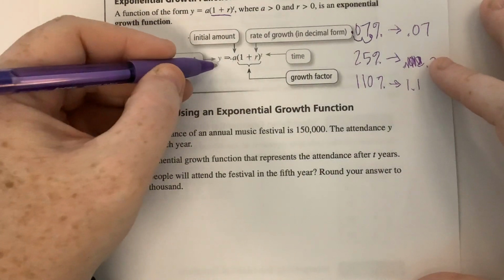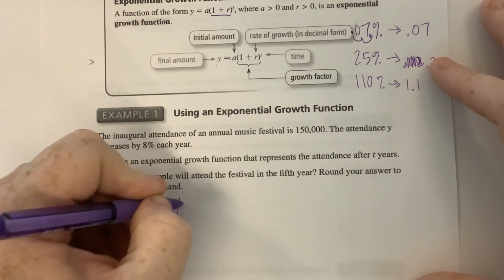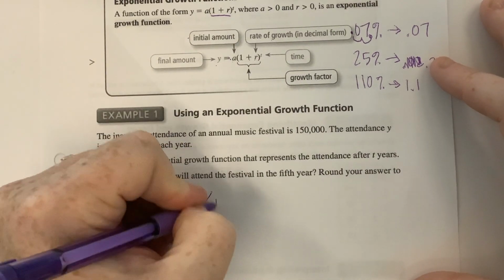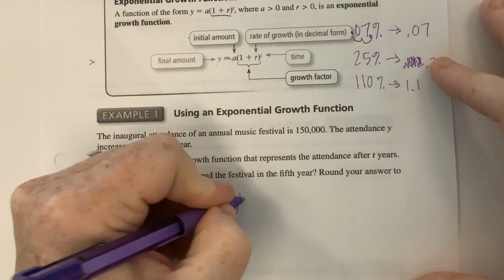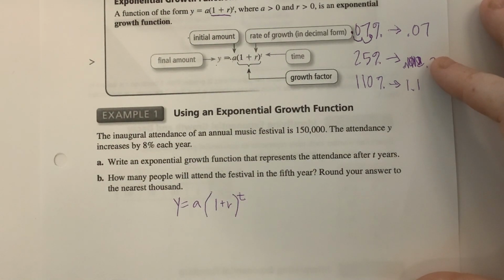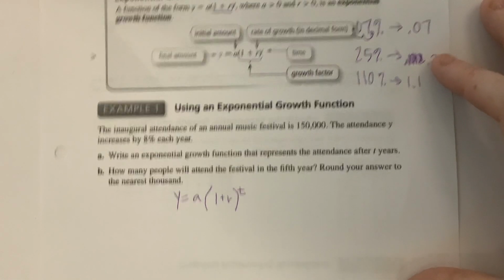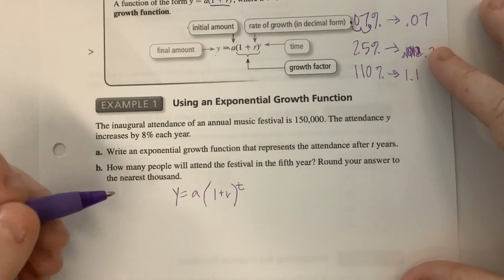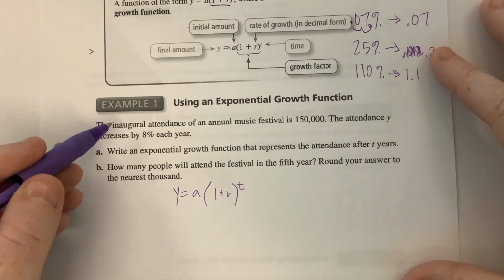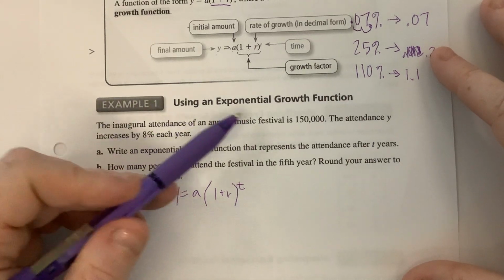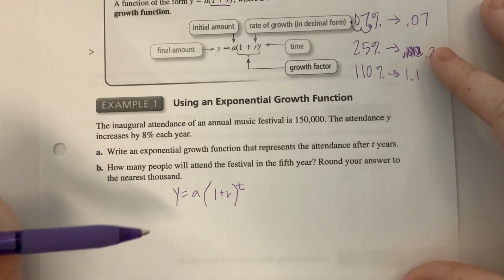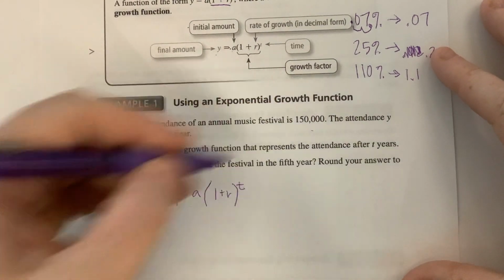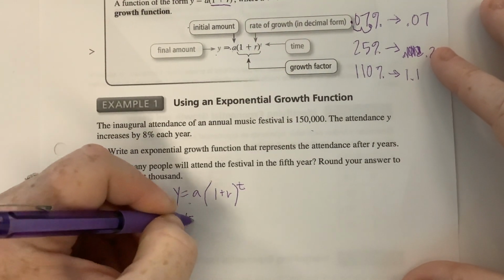So our equation is y equals a parentheses 1 plus r raised to the t power. So again, I am just using the equation that I had. Now I'm going to plug in what I know. It says the inaugural attendance is 150,000. Inaugural means first, so it would be our initial amount. So we're going to plug in the 150,000 where a is.